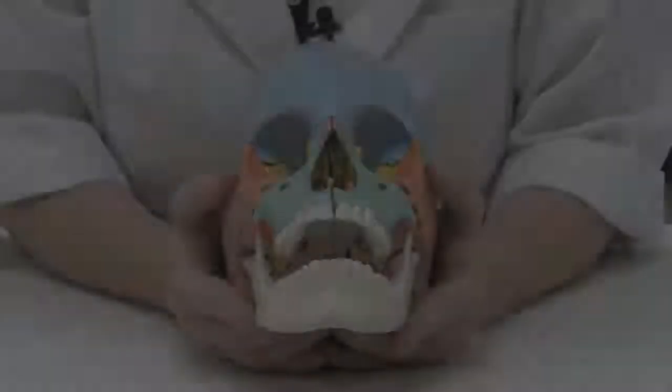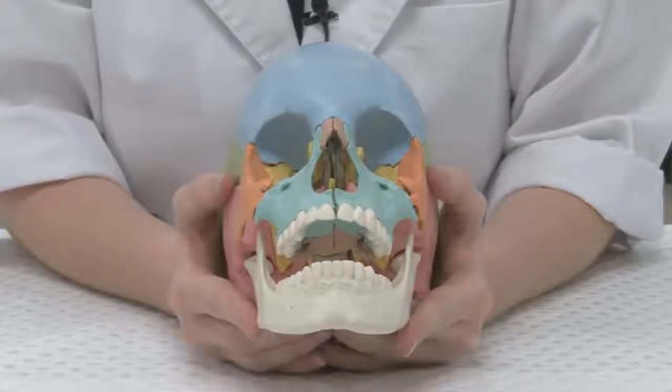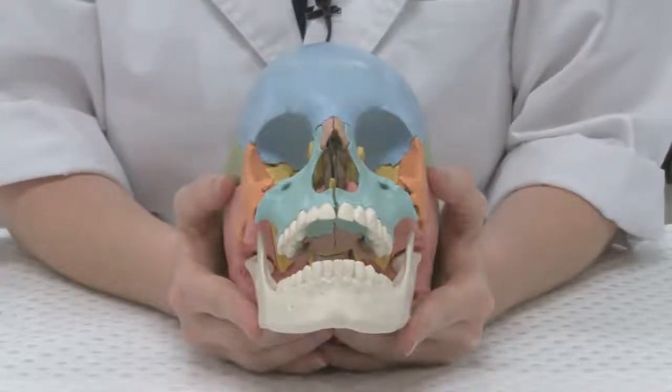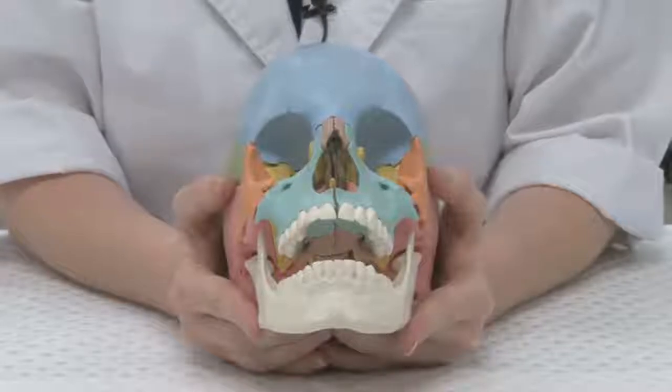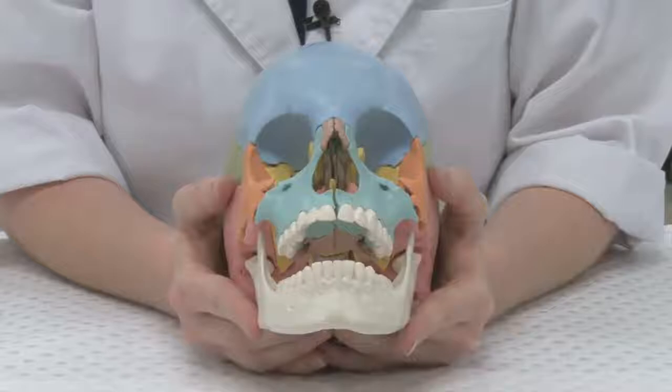So from your lectures, you know that there are 22 bones that comprise the skull. 8 of these are cranial bones and 14 are classified as facial bones. Using our coloured anatomical model, we're going to identify each of these bones.